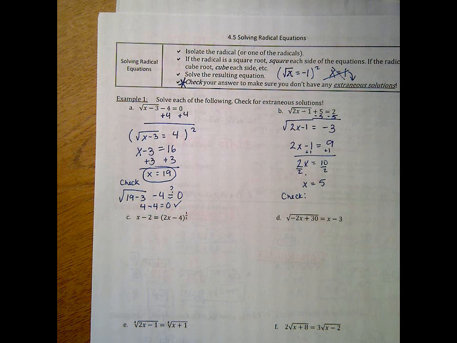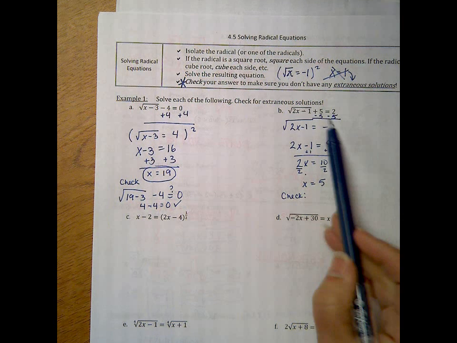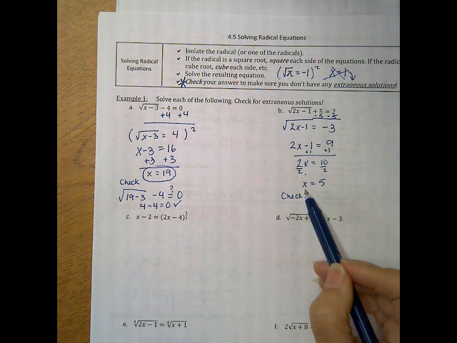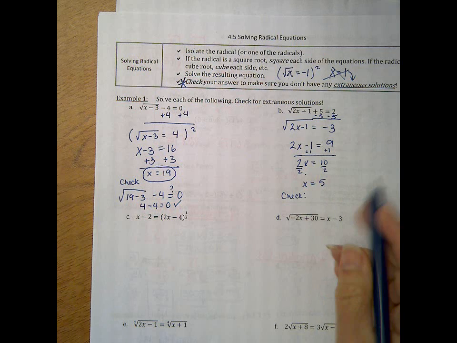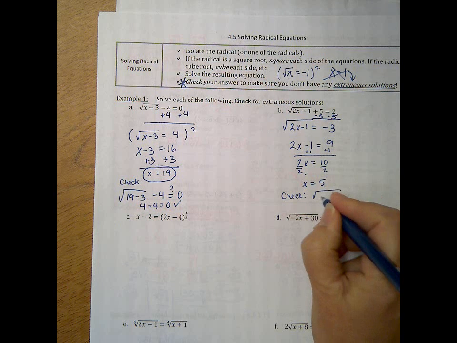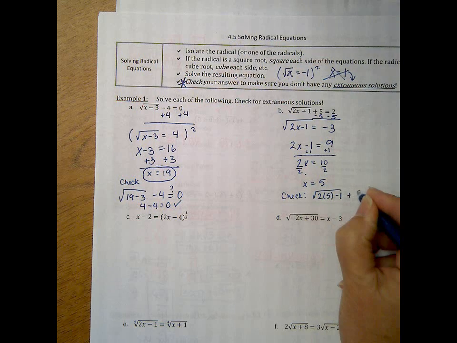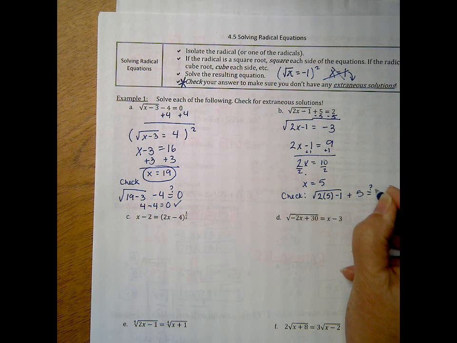Okay, so on this one, if you did everything right, subtract 5 from both sides, added 1 to both sides, squared both sides, you'd end up with x equals 5. But if you checked it, you would see you'd get the square root of 2 times 5 minus 1, plus 5, is it equal to 2?